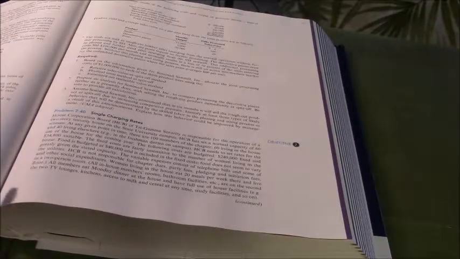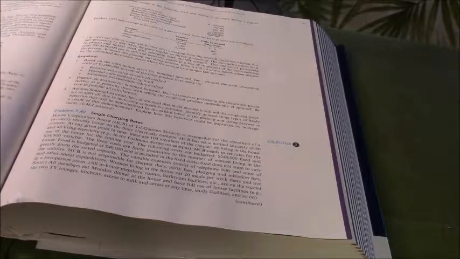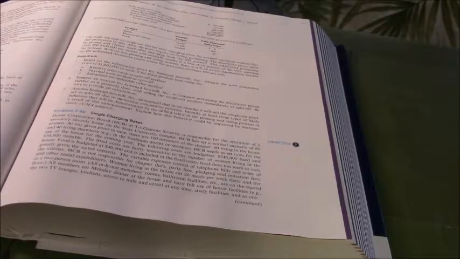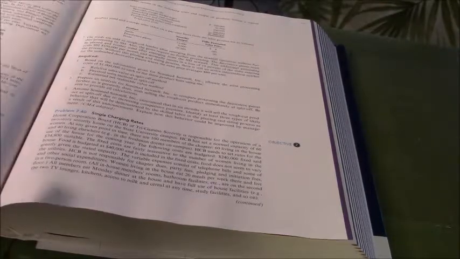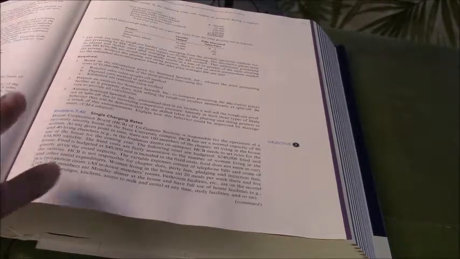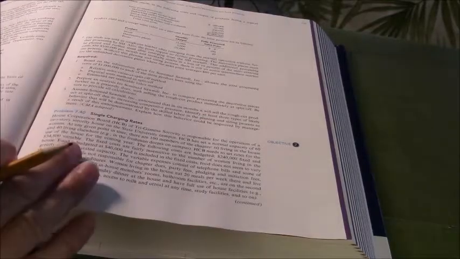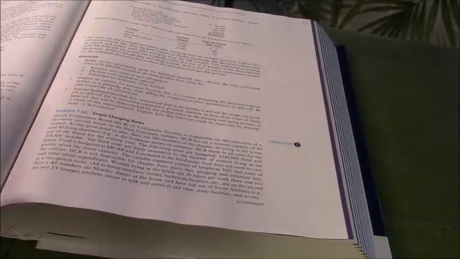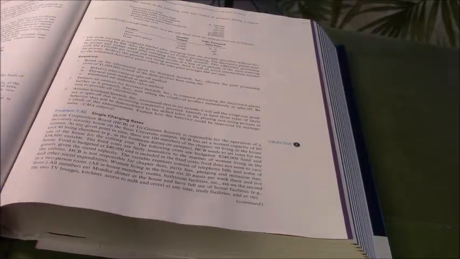We are back working on Chapter 7 some more. We're going to work on problem 7.39 from page 372 and 373. So what we're doing here is we are going to allocate some joint costs across some different products that use some of those same costs.